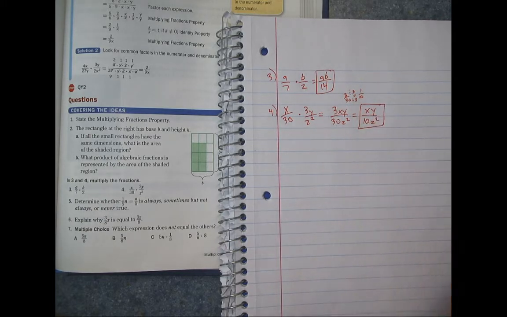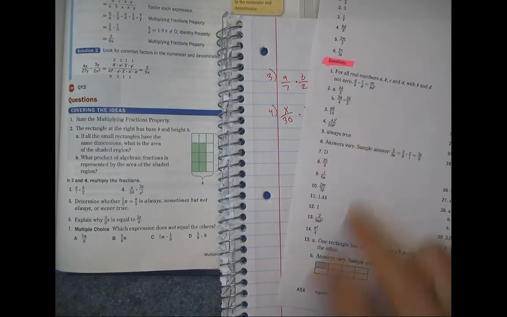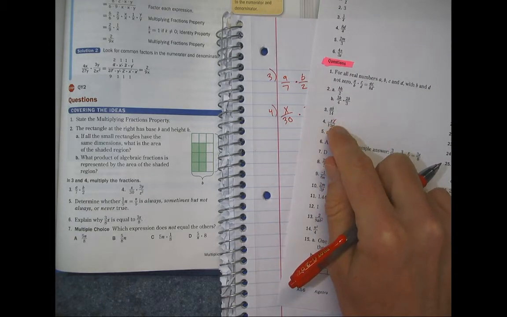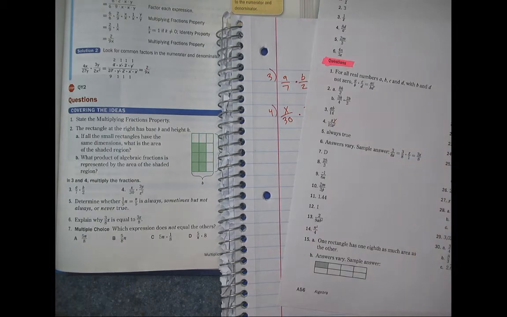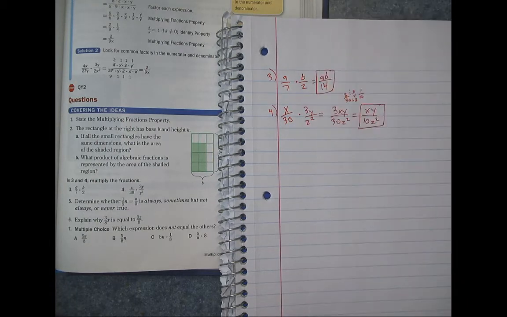Now you'll notice on your key, if you looked online, that key did not have the right answer. So if you're confused by that, that's just a typo in the book. That y is still there. That y doesn't go away. Okay, so for your final answer, it's going to be xy over 10z squared.